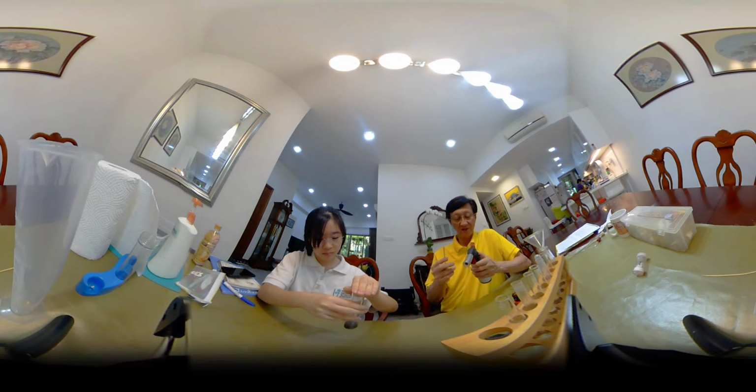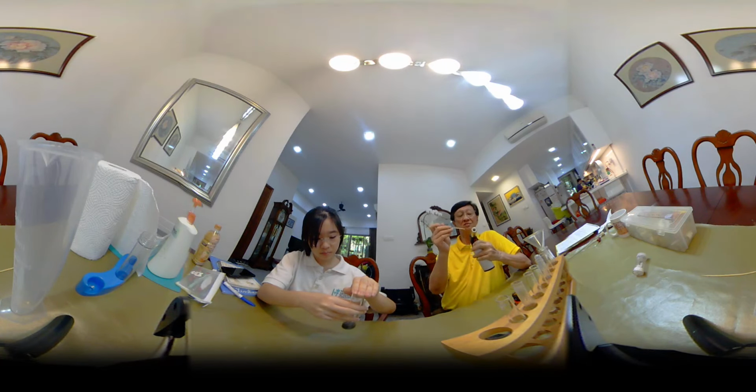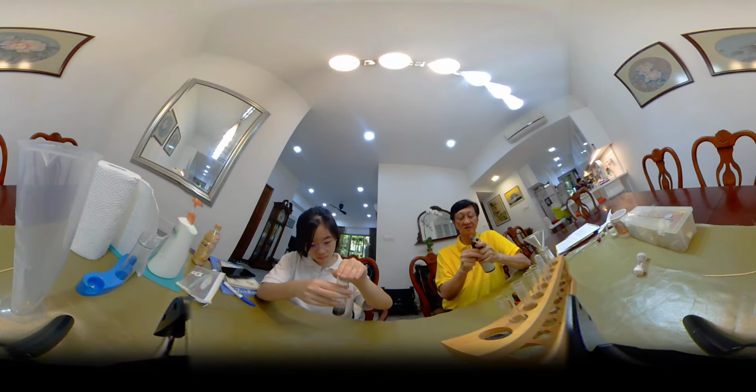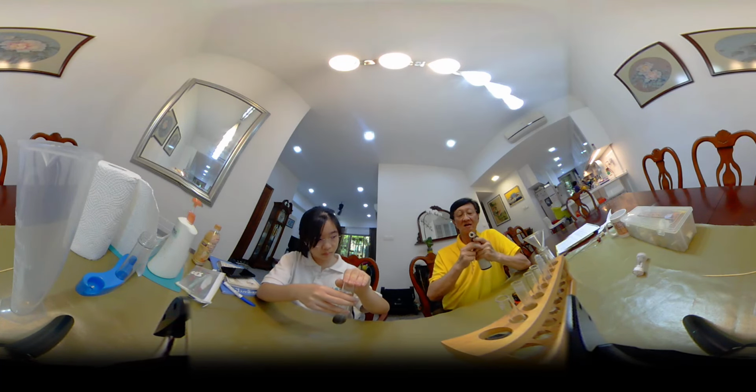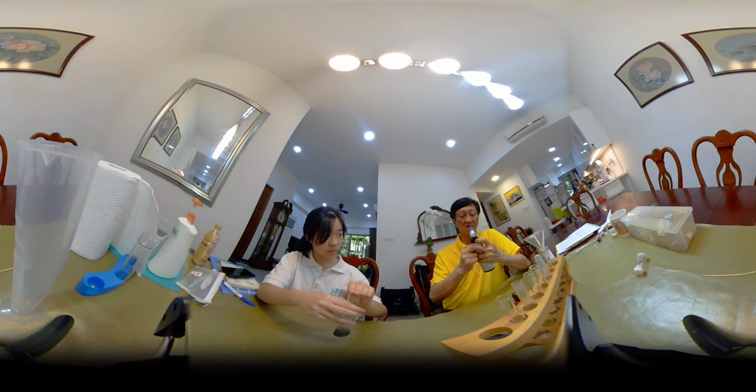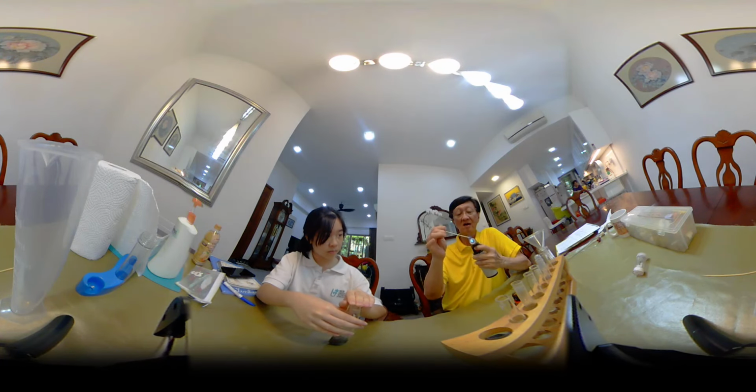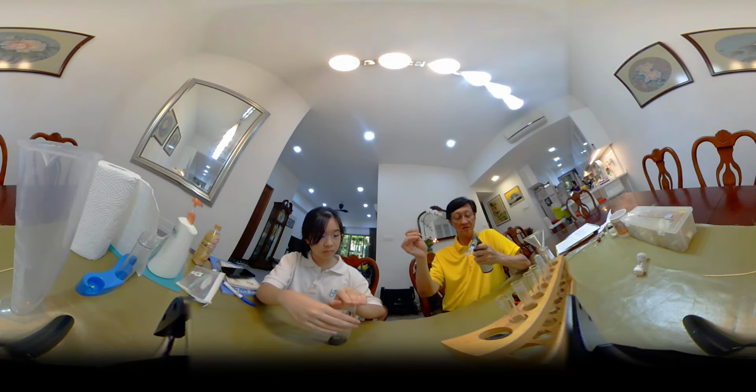Now I want to get the glowing splint and immerse it inside. This is the glowing splint.